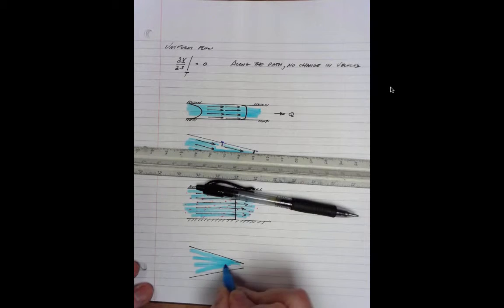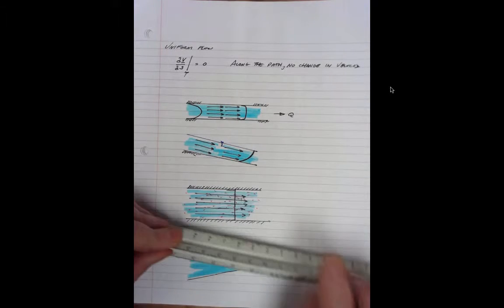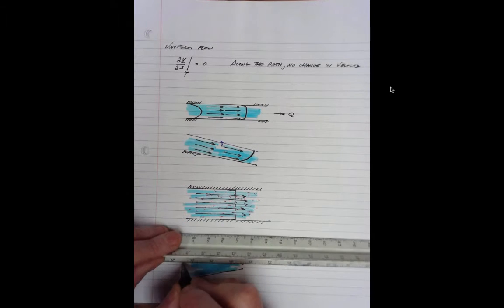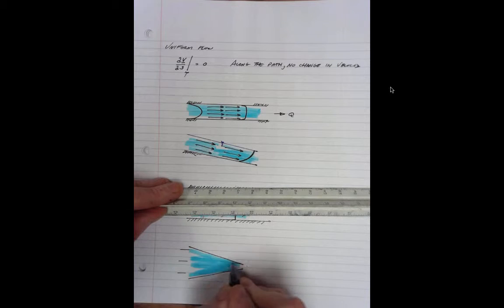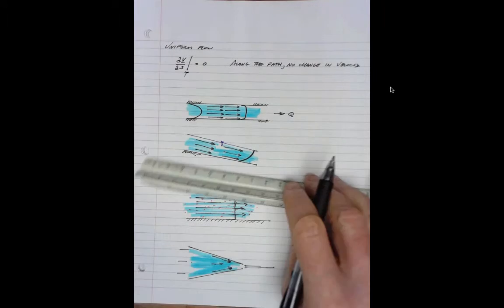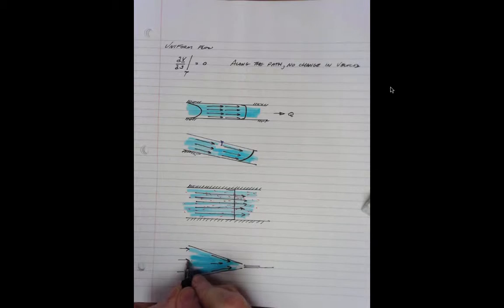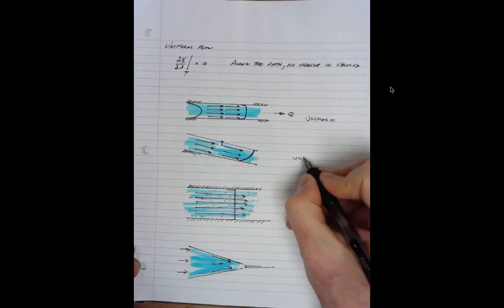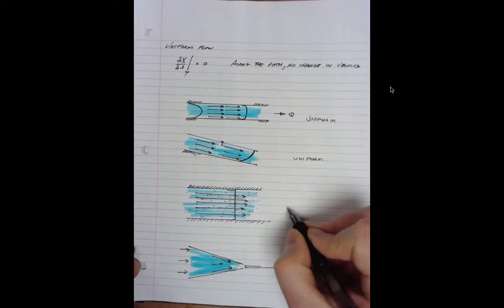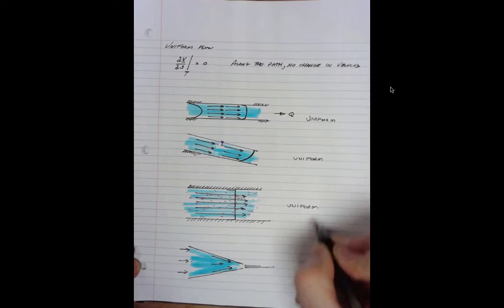Fill it with water, and we might have it coming in pretty uniform like that, but the water has to accelerate to get out of here, and so the flow lines would start doing something like that. It's hard to draw. Uniform, uniform, uniform, non-uniform.